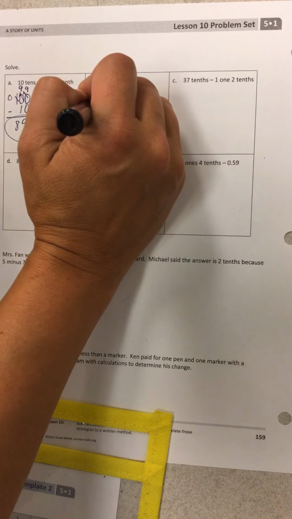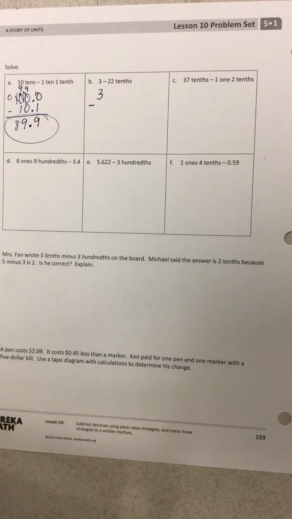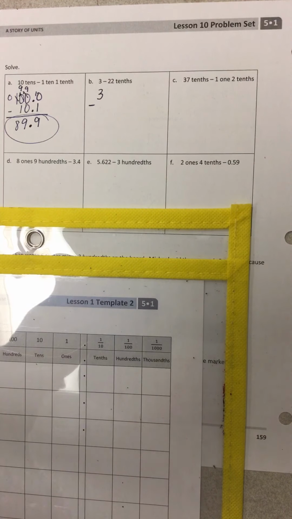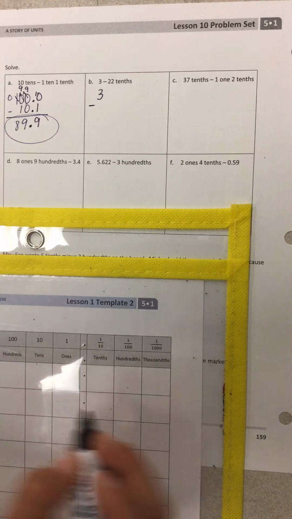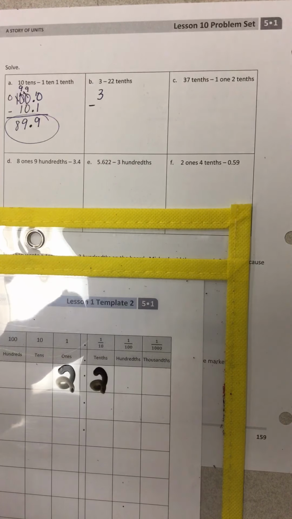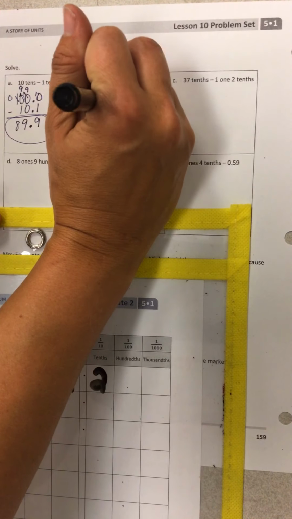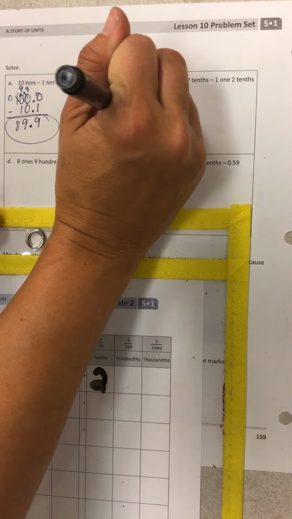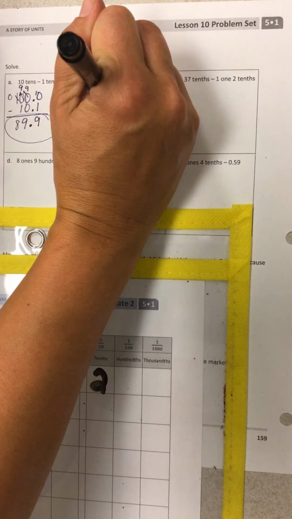Okay. Now this is saying 3 minus, and I've got 22 tenths. So if I were to put 22 tenths on my place value chart, guys, again, that last number is going to be in that tenths column. So I'm going to put my 2 here, and then I'm going to fill it to the left. So it's actually going to be 2.2 or 2 and 2 tenths. So I'm going to put my 2 and 2 tenths. And again, here's that whole number. I've got to add that decimal with that 0.